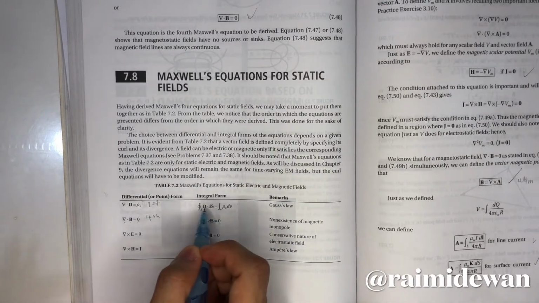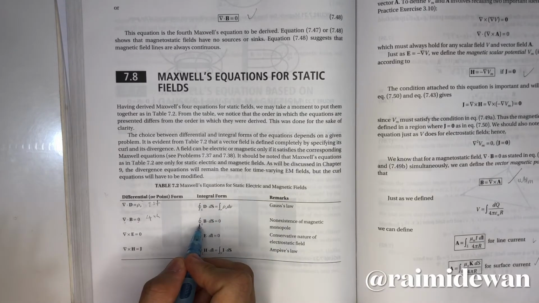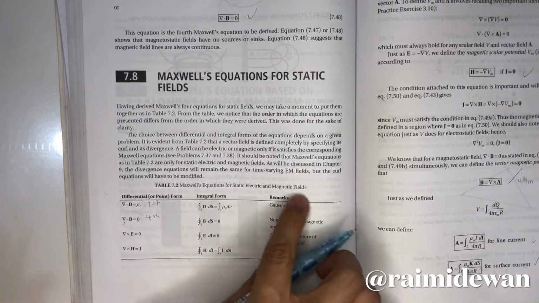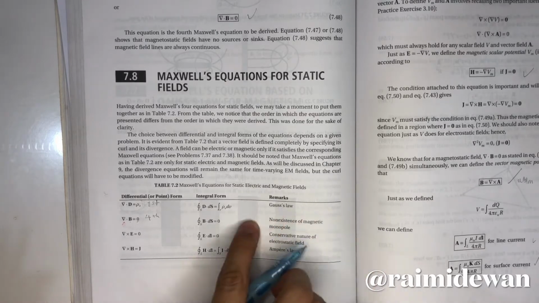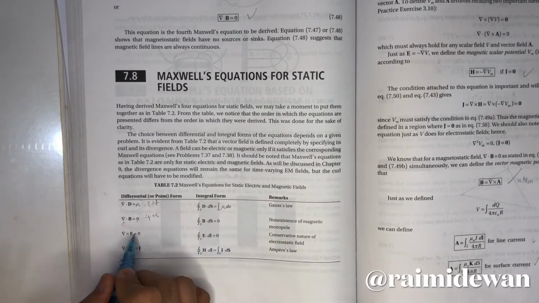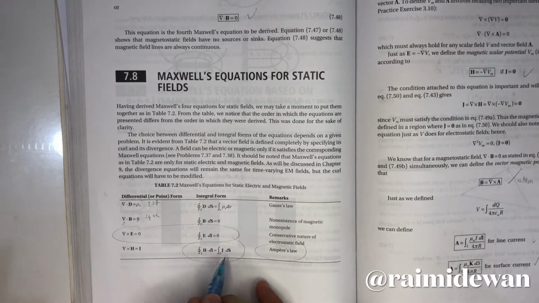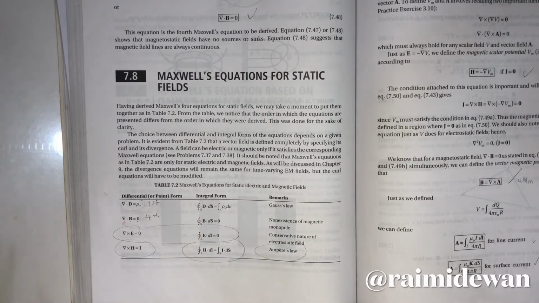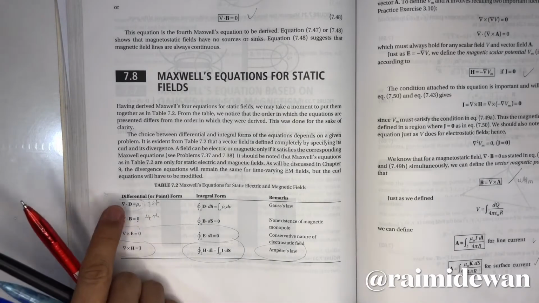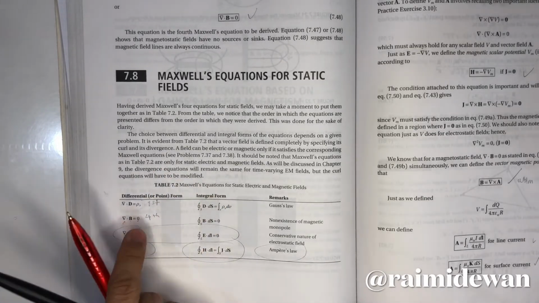In integral form, we have the closed integral of D dot dS equals the integral of rho_v dv, and the closed integral of B dot dS equals 0. Remarks: this one is with respect to Gauss's law. This one is the non-existence of the magnetic monopole. This one is the conservative nature of the electrostatic field. And this one is Ampere's circuital law: the integral of H dot dL equals the integral of J dot dS, and curl of H equals the current density J. This is your point form, and this is the integral form for the continuous condition. This one is only for a point.